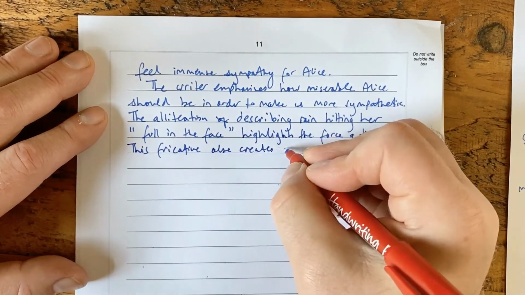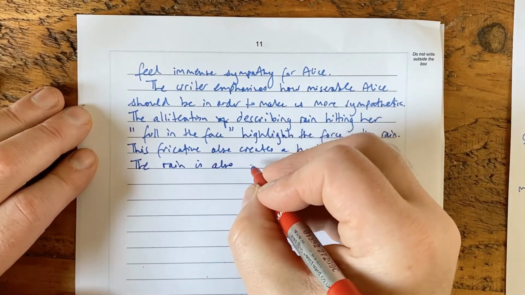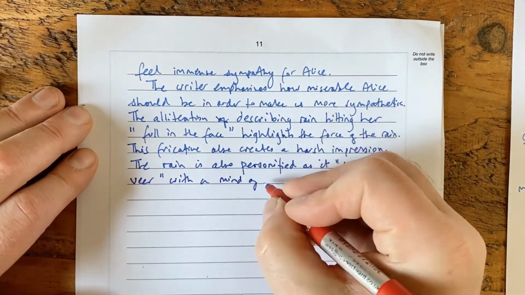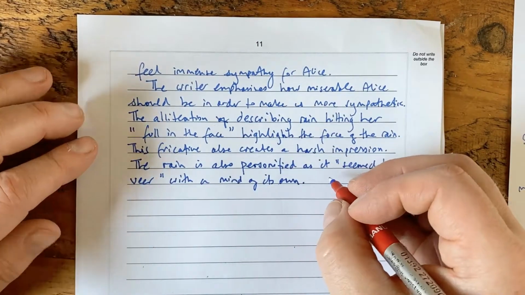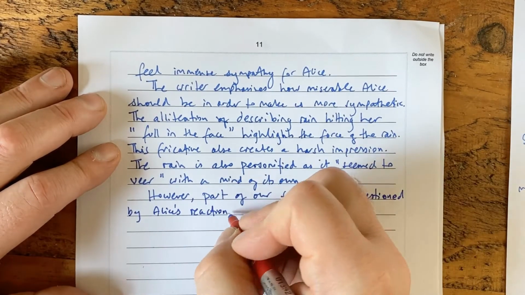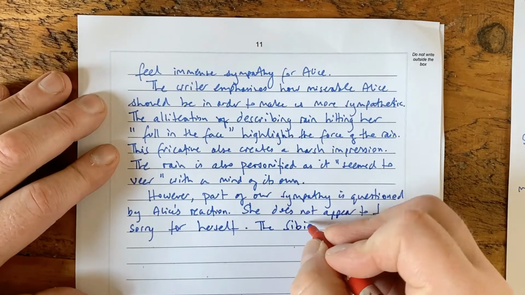Always name the technique if you can, but if you can't, the ones that are in VASE, in other words just calling it alliteration, is fine. But if you know it's fricative, even better. I'm starting this paragraph with however, again being evaluative. I'm using the word sympathy to show the examiner that I'm answering the question all the way through.